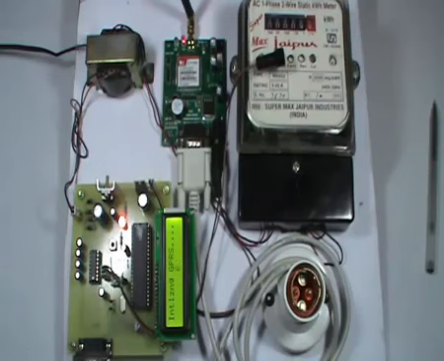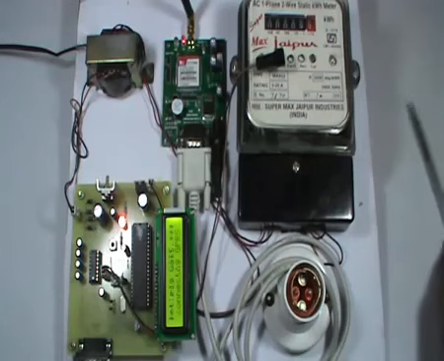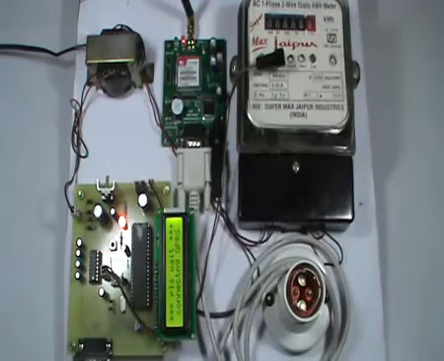As far as the initialization is concerned, the data connectivity is made. What we can notice by this blinking green LED, the blinking green LED establishes the connection, and it's now connecting.